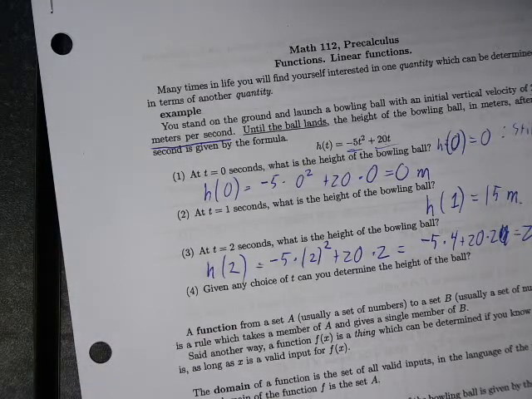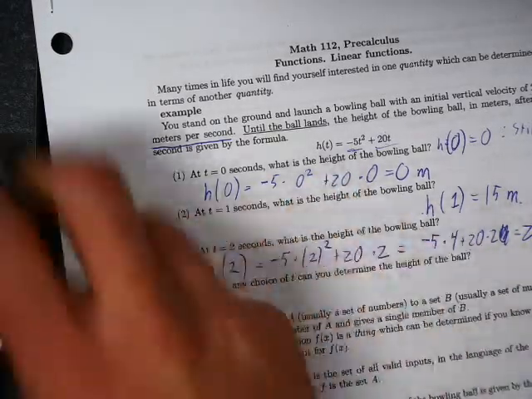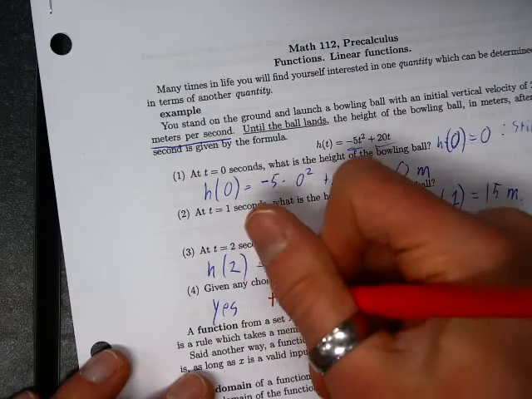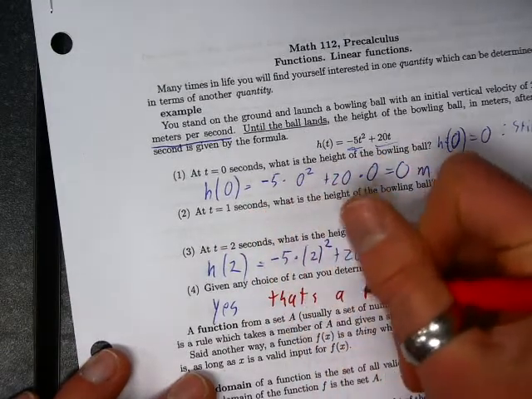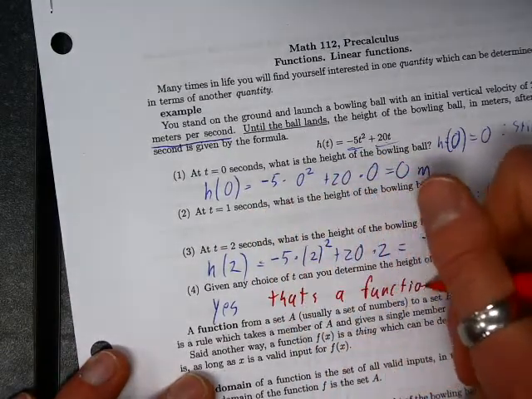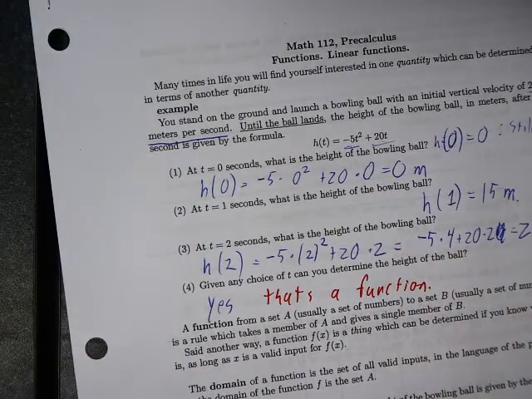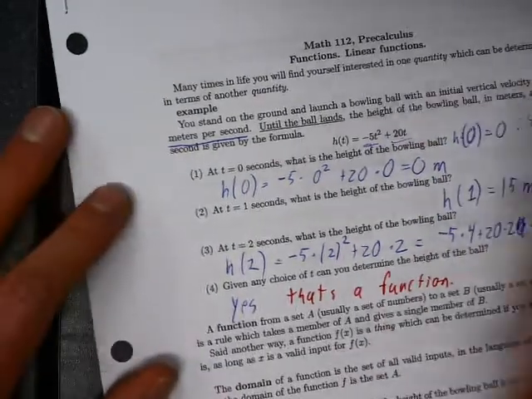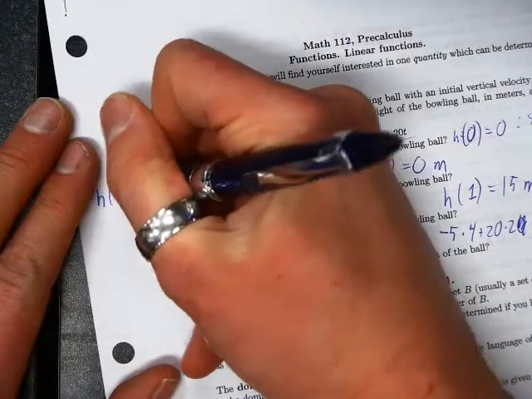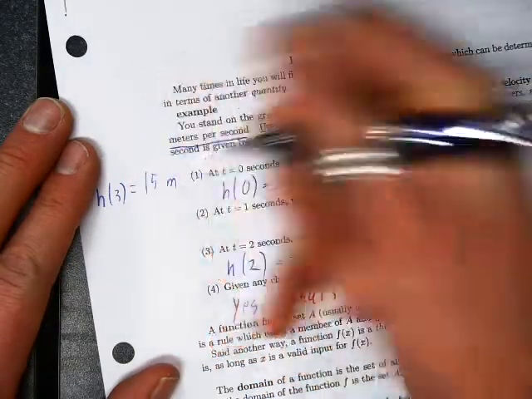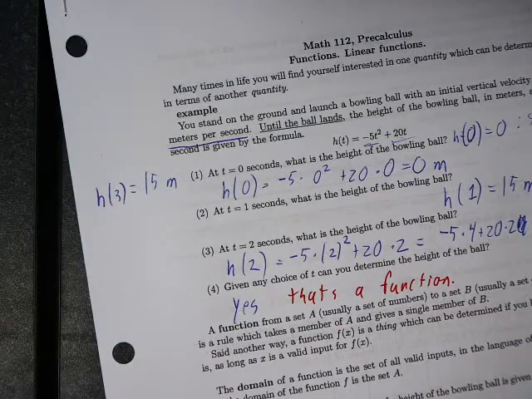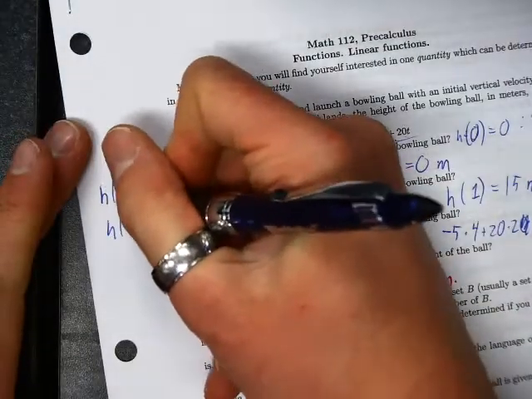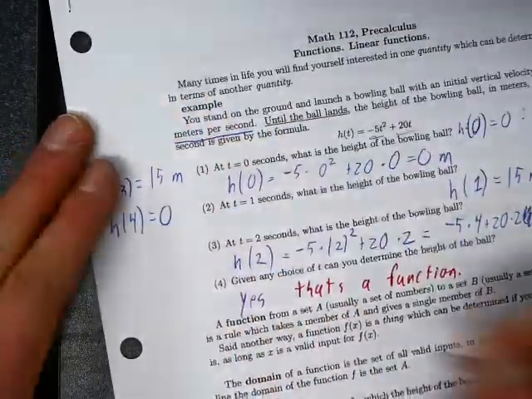In general, if I give you a choice for time, can you use this formula to determine what the height is at that time? That's a function. And I think I want to just do 2 more things in the margin here. I think I want to say also that the height at 3 is also 15 meters. You could compute that to find that fact. And the height at time equals 4 seconds is back down to 0.